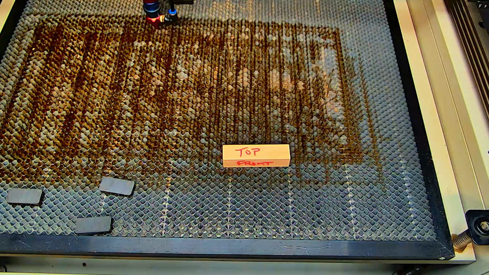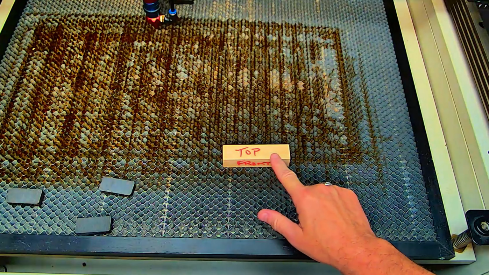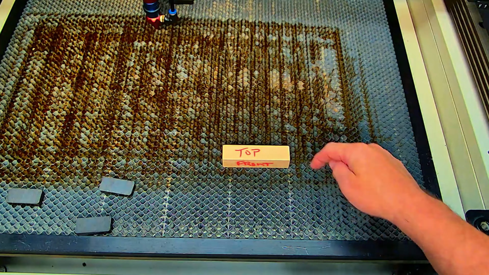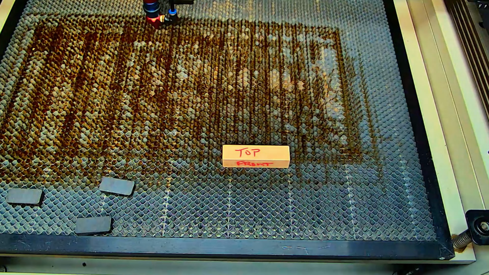So how does that correlate to what we're looking at with the piece of wood? Well, here's your X axis, right? Here's your Y axis, and then your Z axis is down or up, depending on where you're looking at it. So that's the concept we want to start with, because in Lightburn, you're drawing two-dimensional drawings. And so that's where we're going to start at, is in Lightburn.